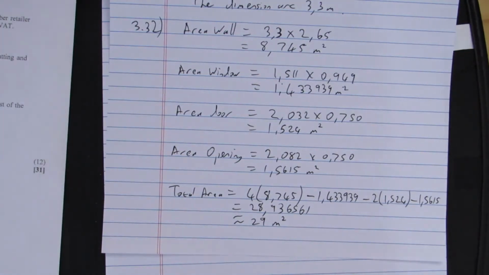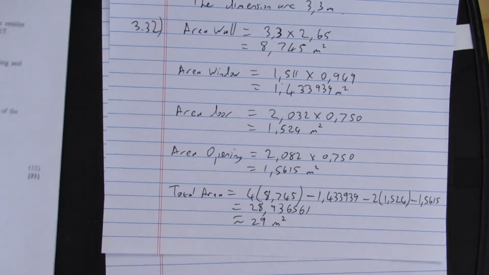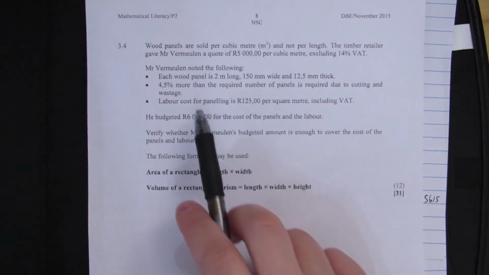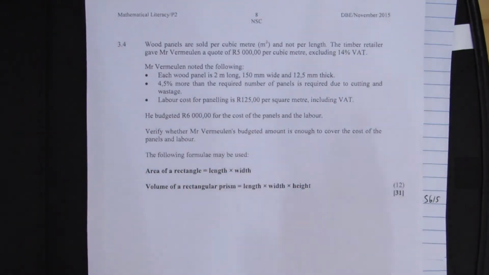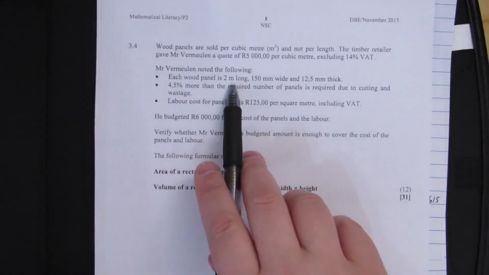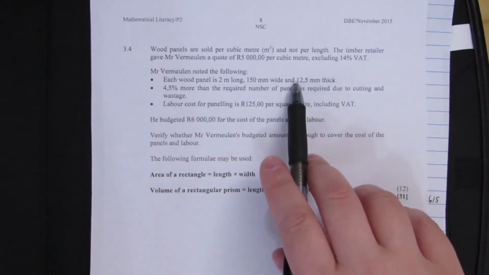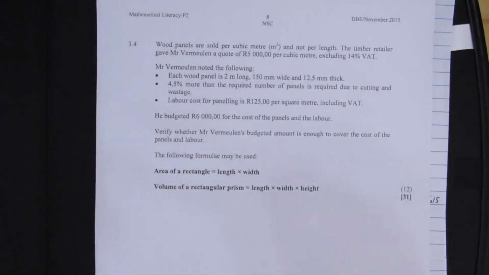The labor is quoted per square meter, and the cost of the materials is going to be per cubic meter. So we need the thickness of the panels so that we can get the volume of the wood. Now, I'm going to take the simplest route here. The wood panel is 2 meters long, which doesn't really help me much. It's 150 millimeters wide, not really helping much, but 12.5 millimeters thick. That gives me some sort of calculation so I can get the volume of wood required.